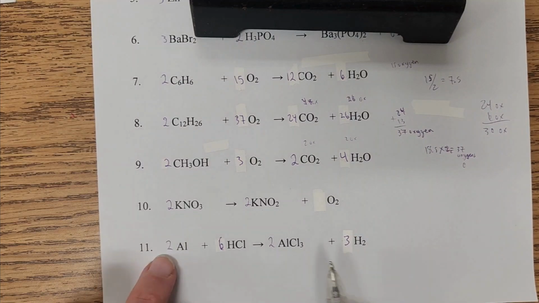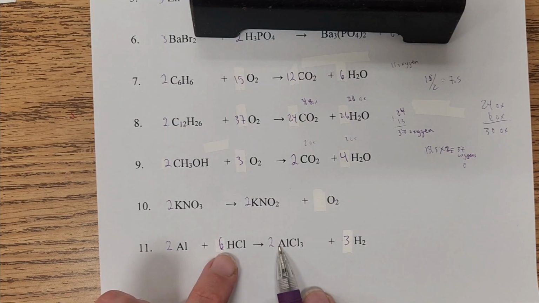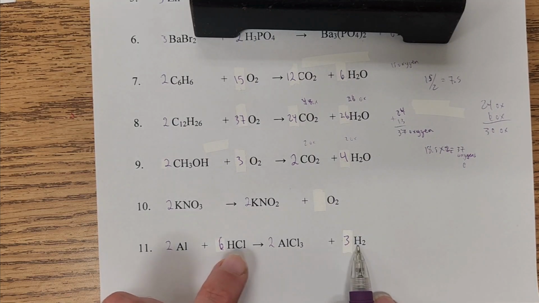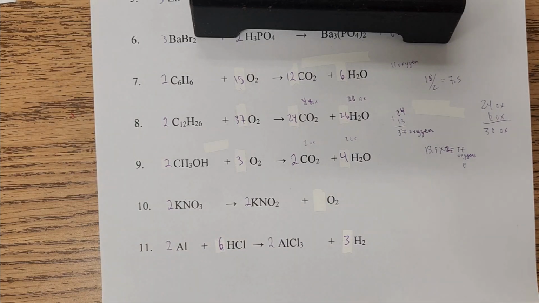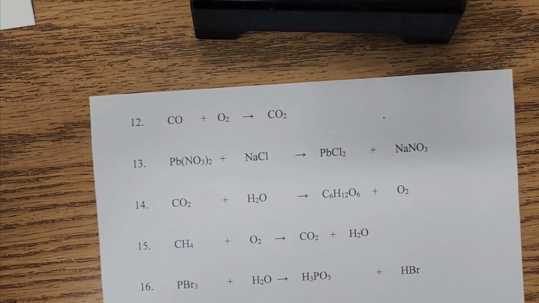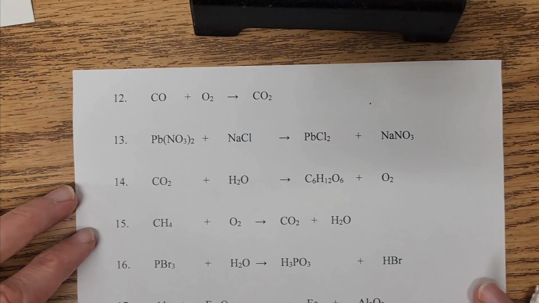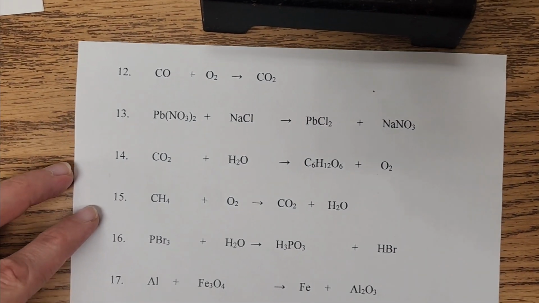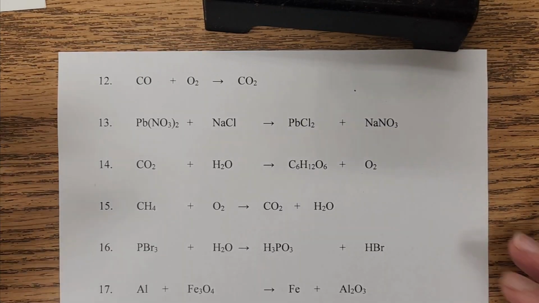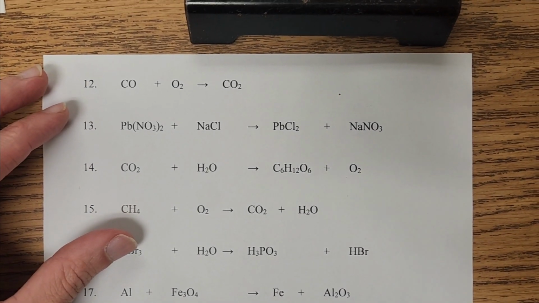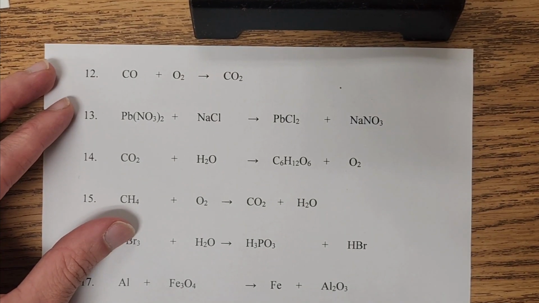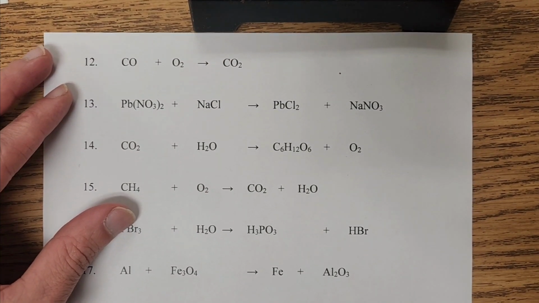Let's double check that. 2 aluminum, 2 aluminum. 6 hydrogen, 6 hydrogen. 6 chlorine, 6 chlorine. Yep, it's good. All right, onward then. Okay. Let's straighten that out a bit. Looks slightly better. All right, oh, close enough.